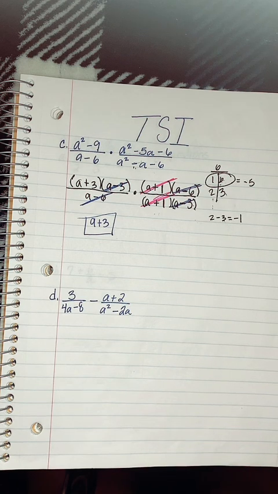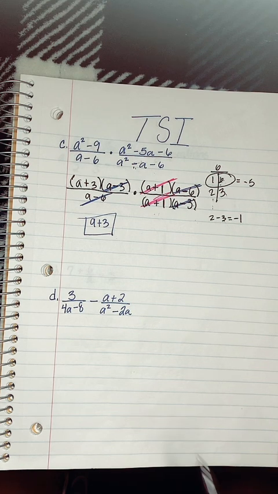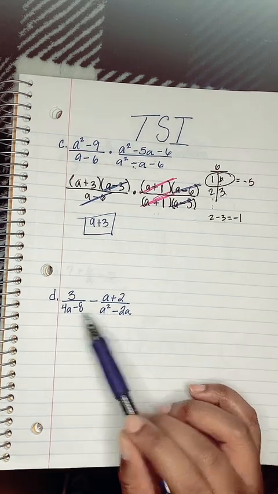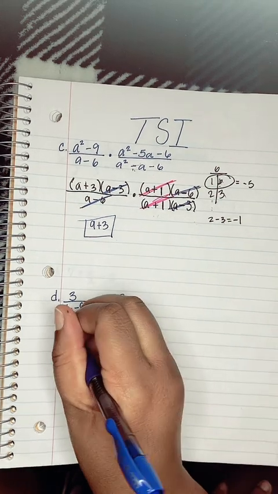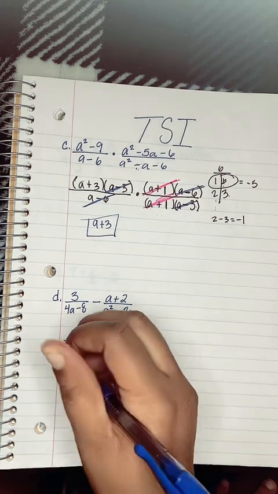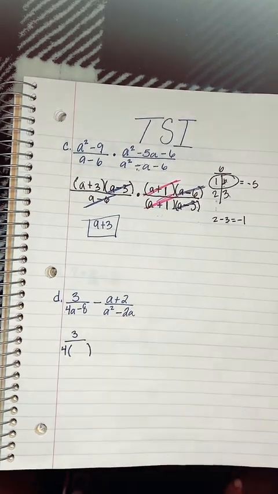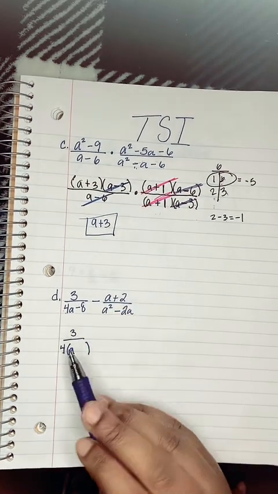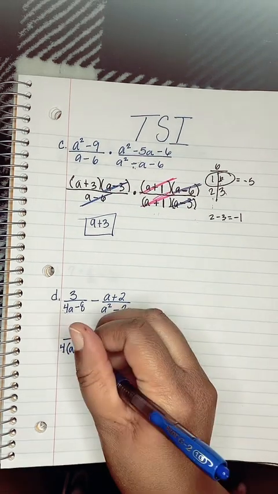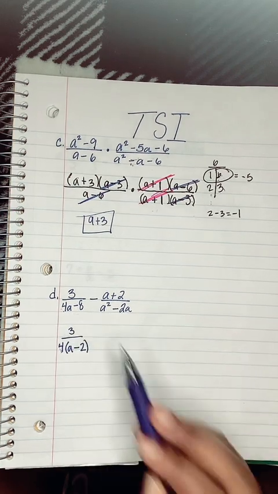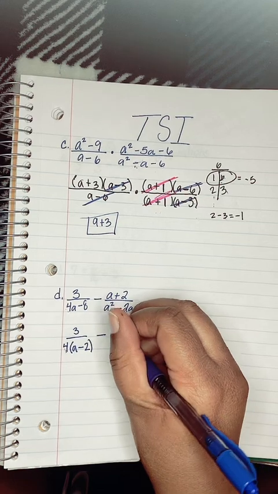So now you have to go back. When we see subtraction, we have to go back to our basic fraction rules. Whenever we're subtracting fractions, we have to have the same denominators, the same bottoms. So we're going to put 3 over, we're going to factor out a 4 because both of these have 4 in common. So we'll pull out a 4, put your parenthesis. Then you say 4 times what gives us 4a? Well, a. 4 times what gets us negative 8? Well, negative 2. And if you distribute this back in, you'll get this, okay? Minus a plus 2.